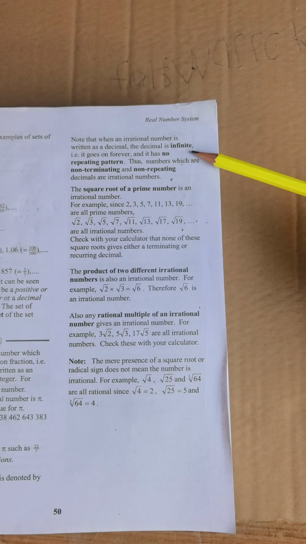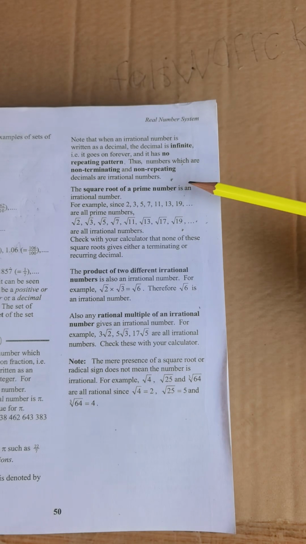They are infinite, non-repeating, and non-terminating. That's one. The second one is what? The square root of a prime number is an irrational number. What is a prime number?